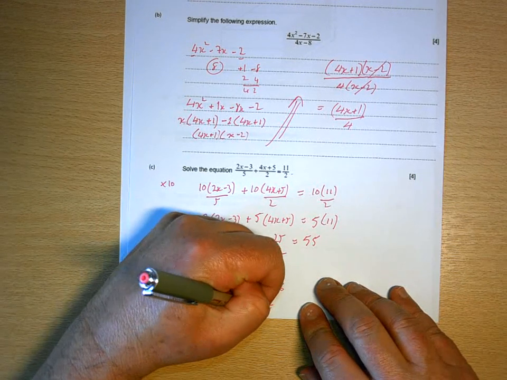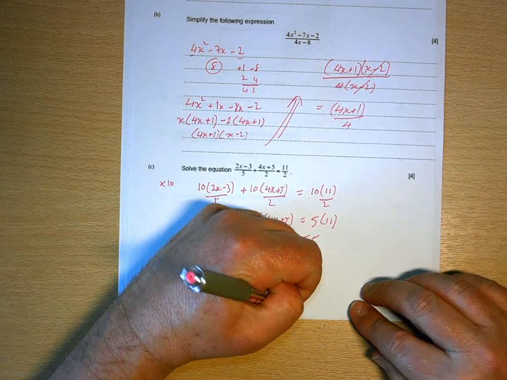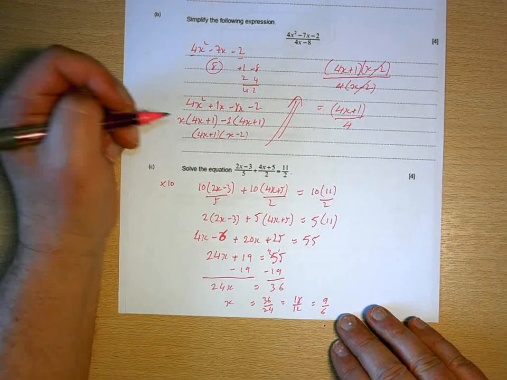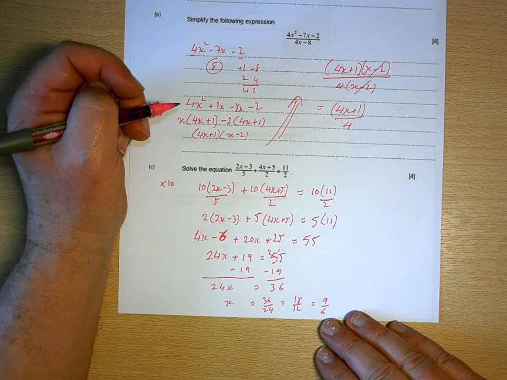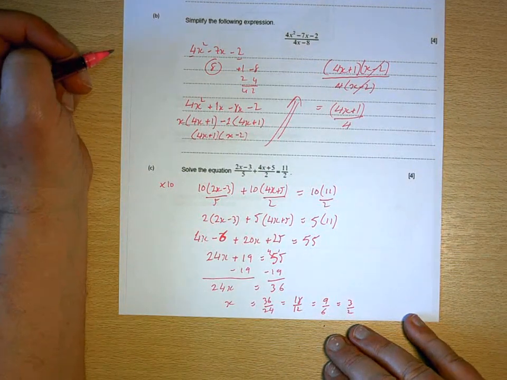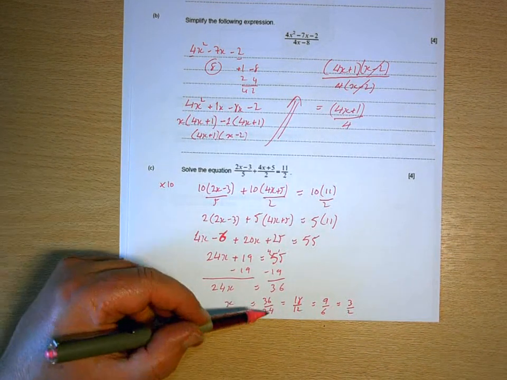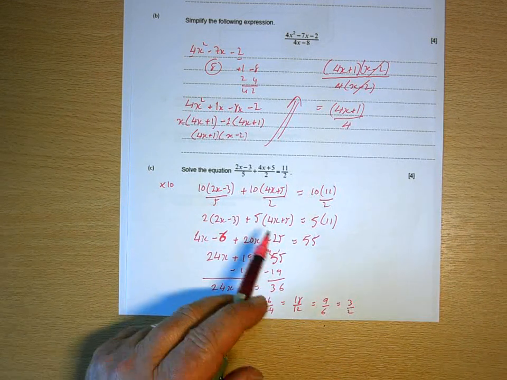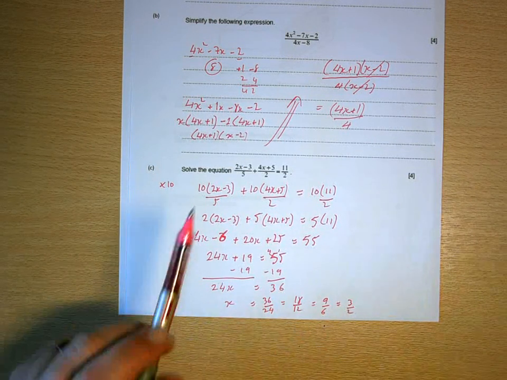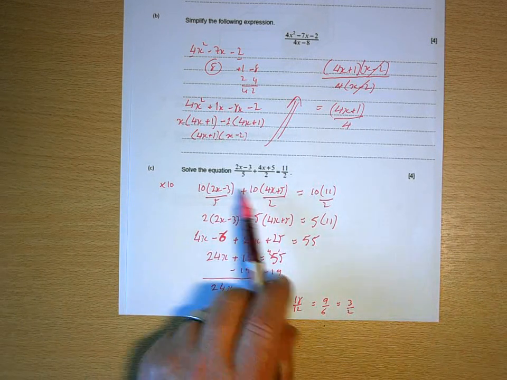36 over 24. They're both even. 18 over 12. They're both even. 9 over 6. 3 goes into them both. 3 over 2. So x is 3 over 2, or 1.5. You could leave that as 36 over 24. It's not telling you to give your answer in its simplest form. The key skill with that one that makes it grade B is to get rid of the fraction, multiply by that number that both 5 and 2 go into.